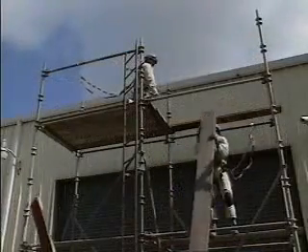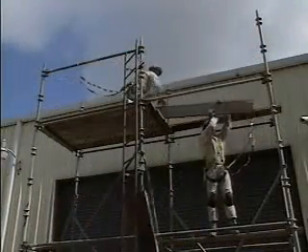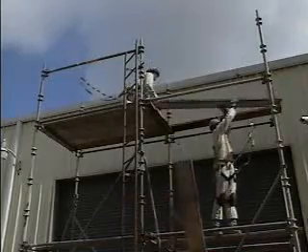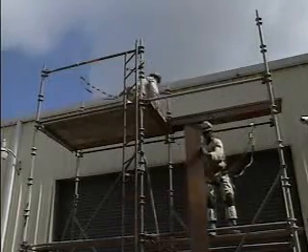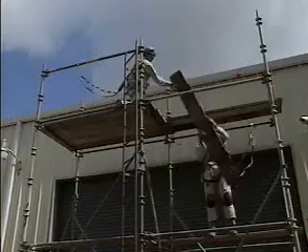Finally, never use ladders or makeshift devices on top of a scaffold to increase the height of the work platform. If you need more height, add on to the scaffold.